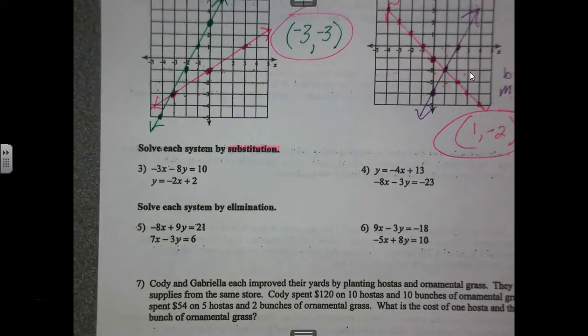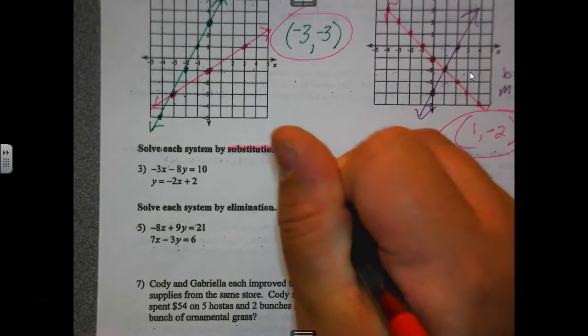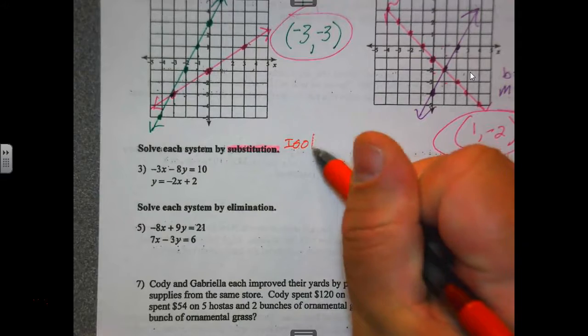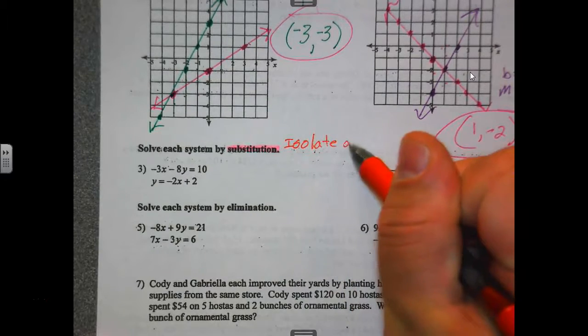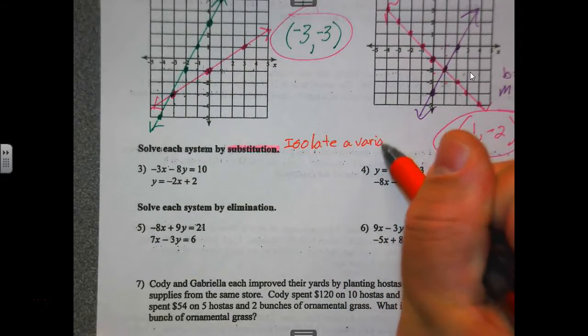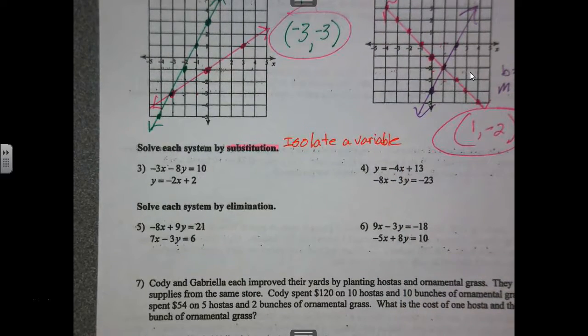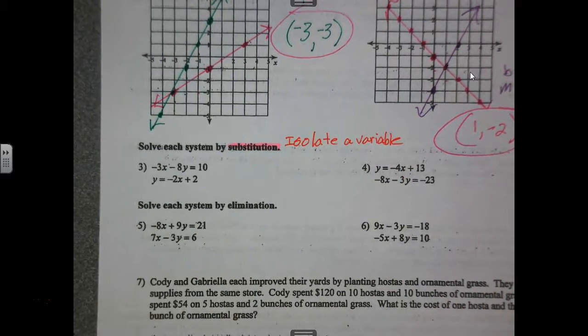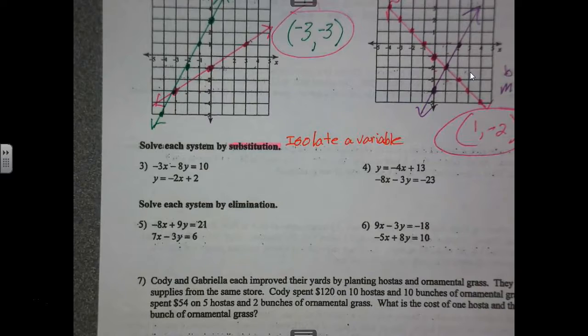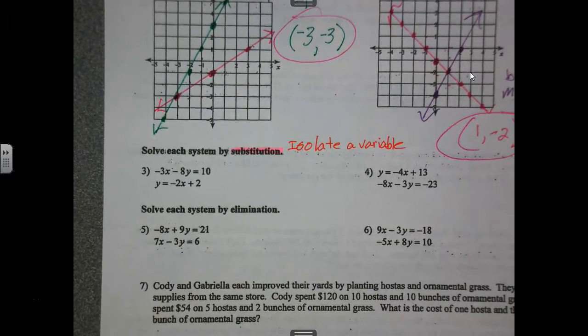Second method, substitution. Okay, substitution. The first thing you got to do is isolate a variable. Hey, we know how to do that now. Once you isolated a variable, you take what that value is and substitute it into the other equation.